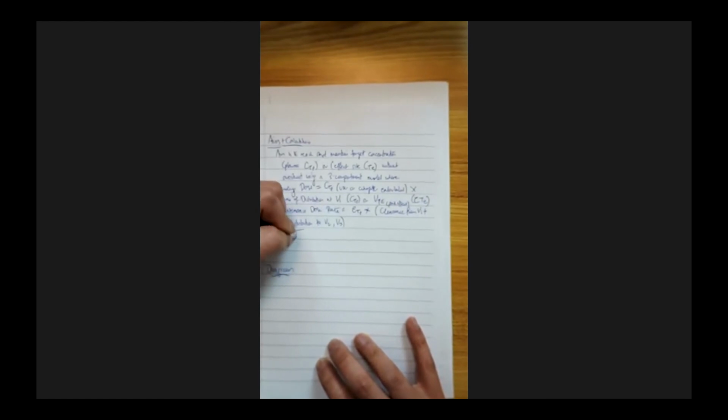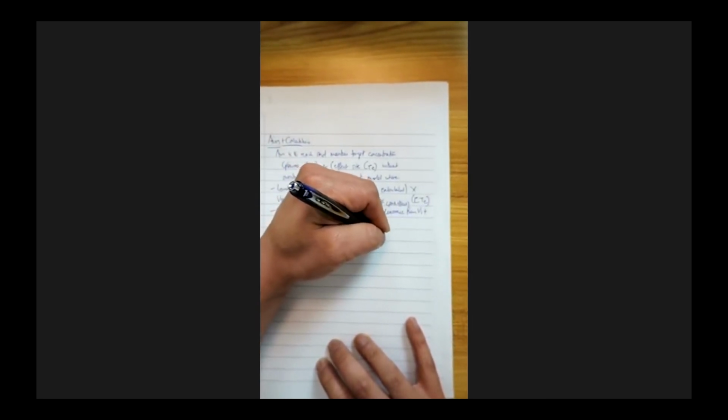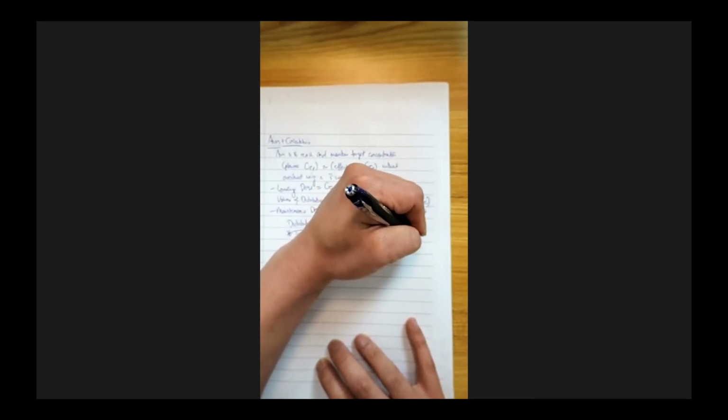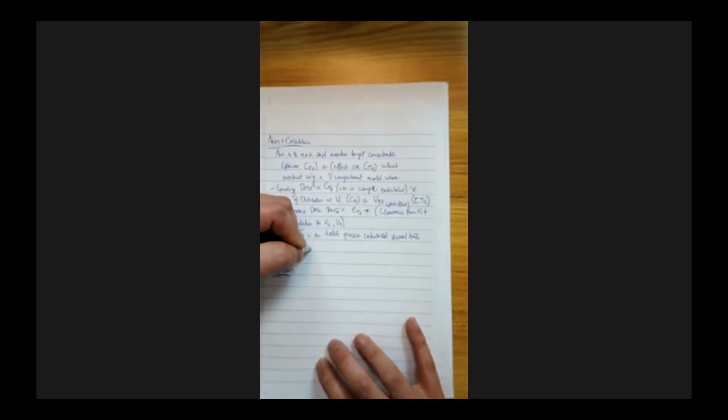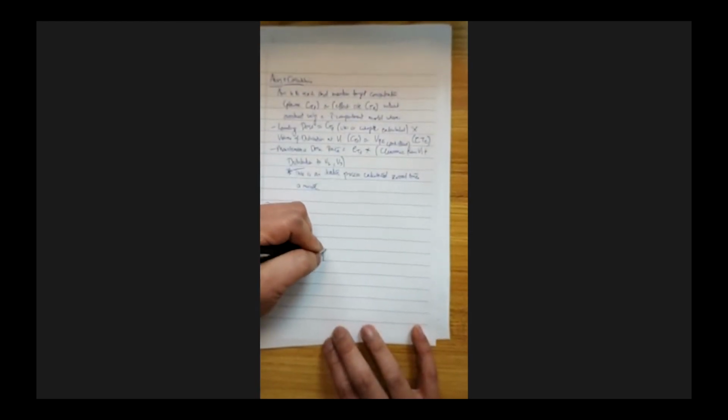And this is an iterative process calculated several times a minute.